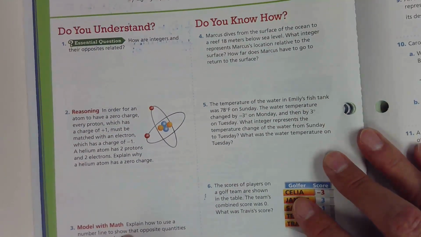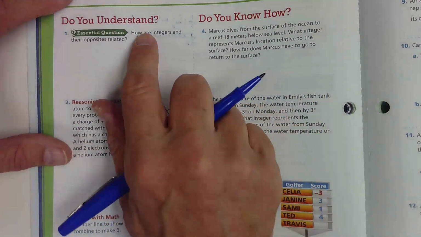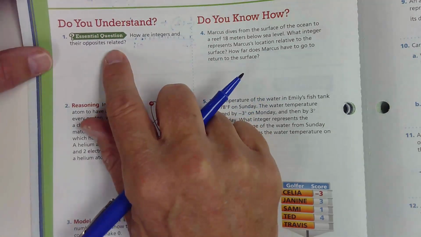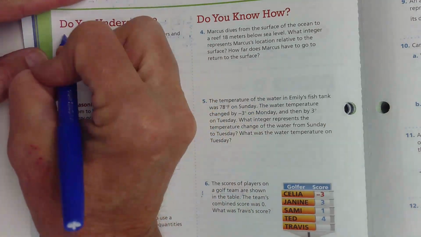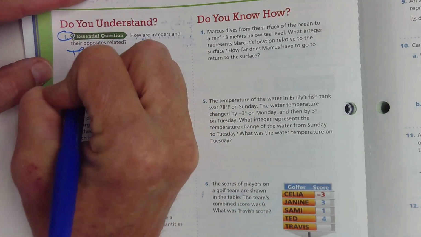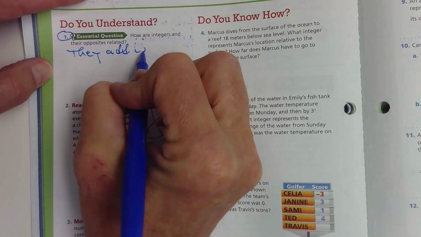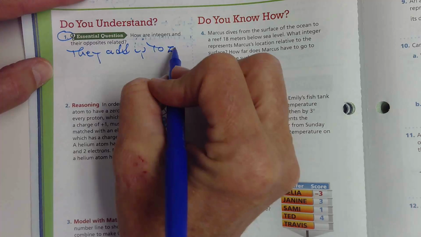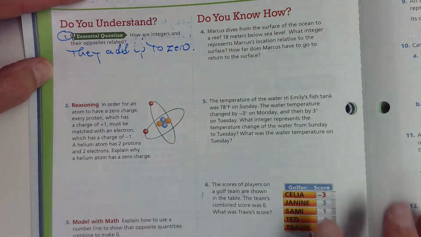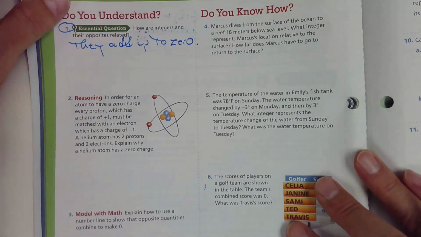So do you understand the essential question, how are integers and their opposites related? I'm going to circle that one. They add up to 0. So I've answered that one for you.